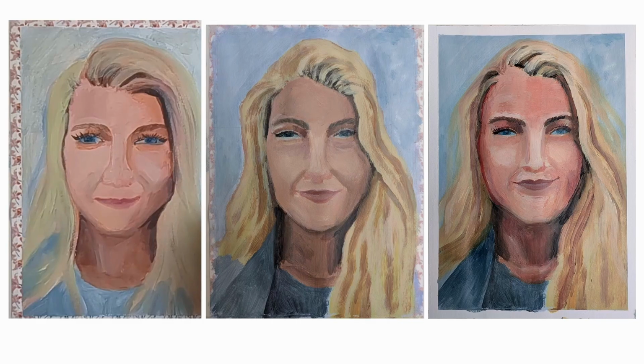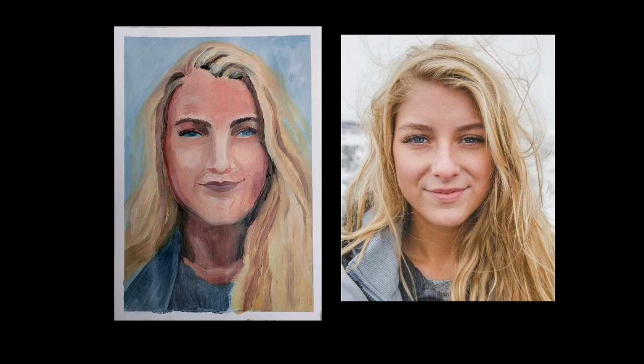And here's the progress after 4 days. I think it's really good. Compared to the original photo, it's not an exact likeness, but it's much better than my first attempt.